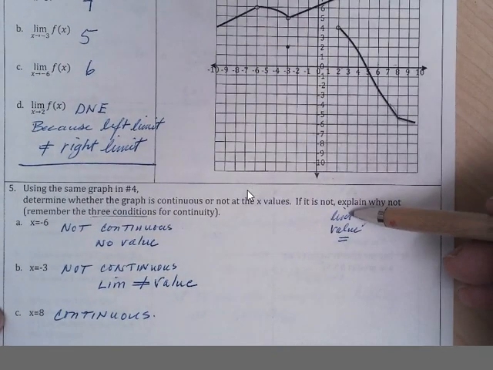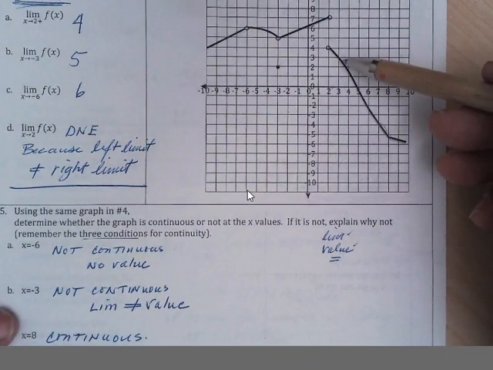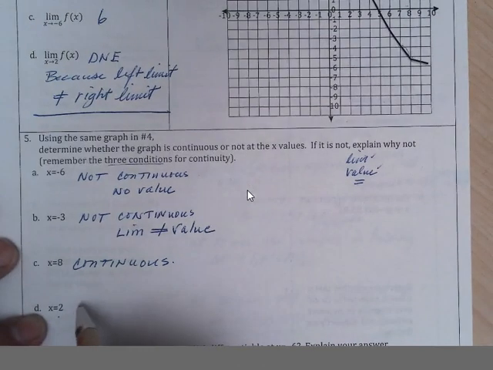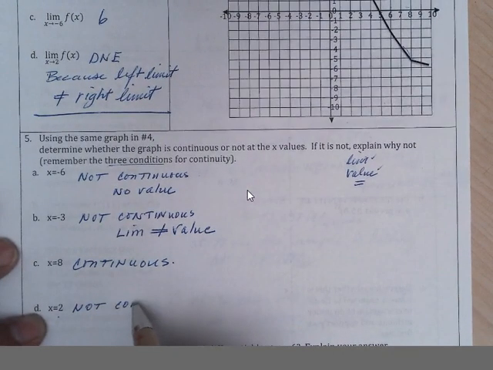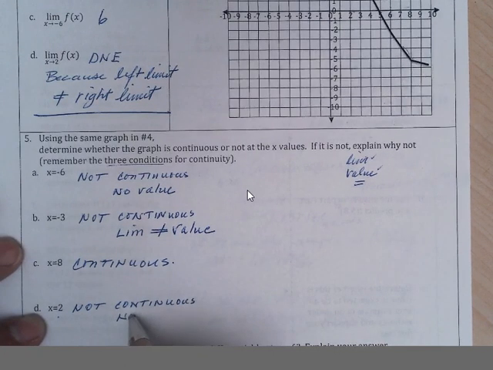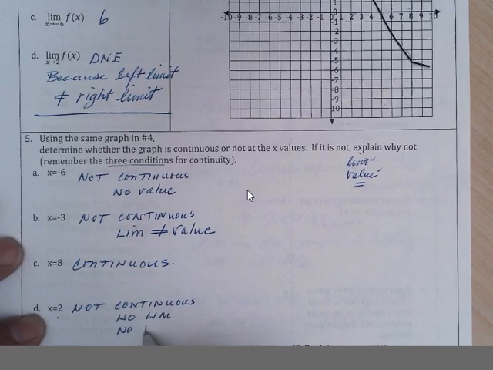It doesn't have a limit. It has a left limit and a right limit, but it doesn't have a limit, and it doesn't have a value. So you could put down either one of those. Not continuous. No limit, and no value.